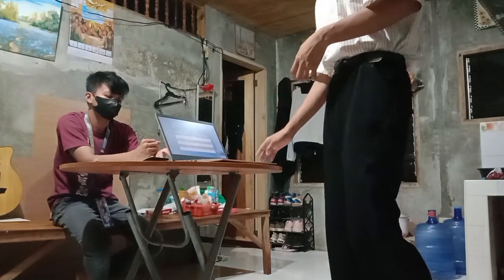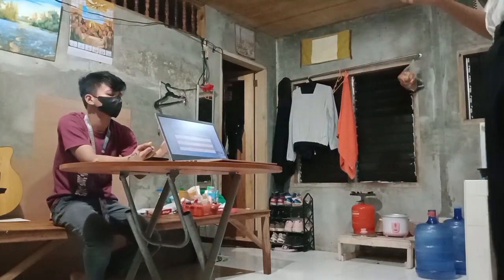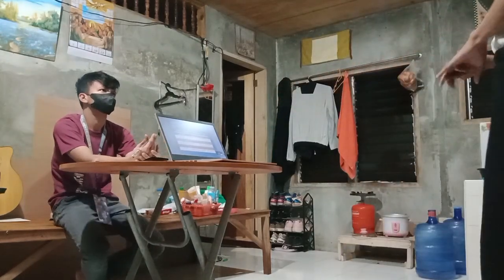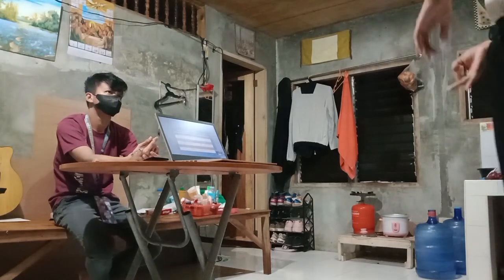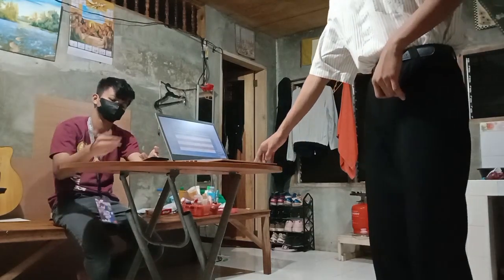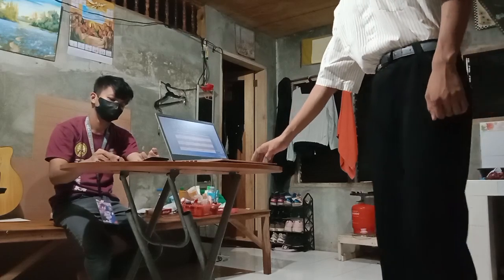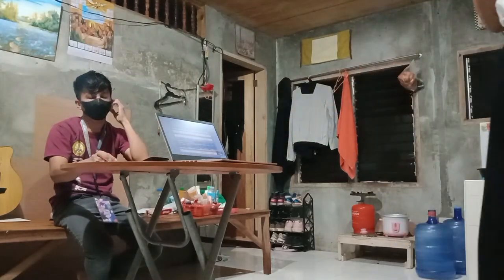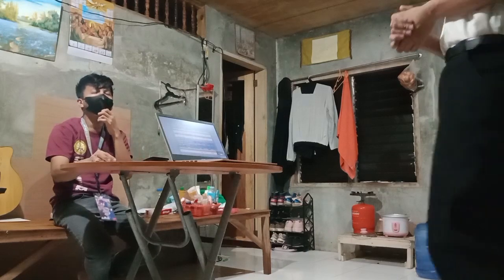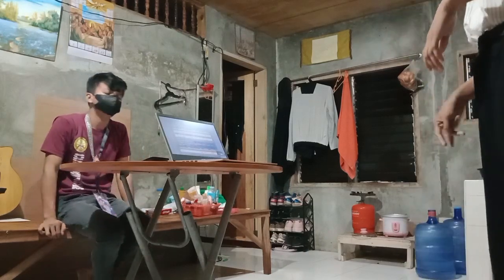So, we're going to determine the cost of goods sold or the cost of sales and the ending inventory valuation of each of the following methods or types of inventory valuation. So first, using the FIFO, the first in, first out.